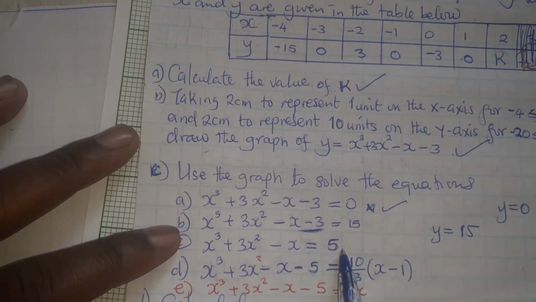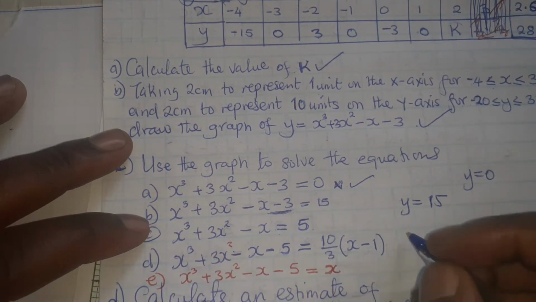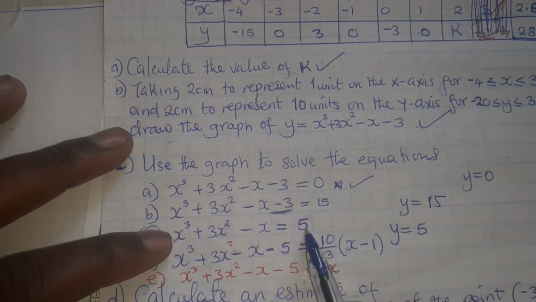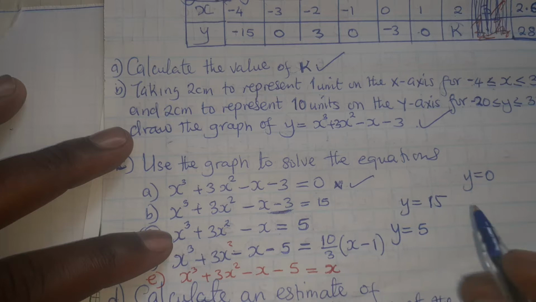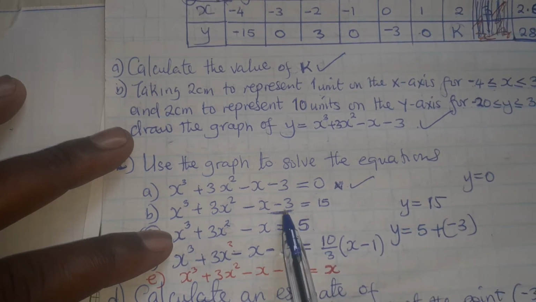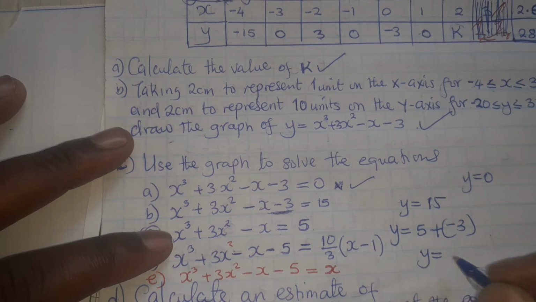So what are we supposed to do? In this case, what I advise, and the easier way, is you just say y is equals to this one which you have here, the 5. Then you add it to the same one that is no longer there, which is -3. So when you add these, what do you get? We are getting 2.